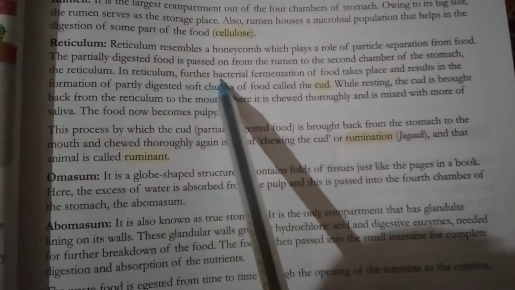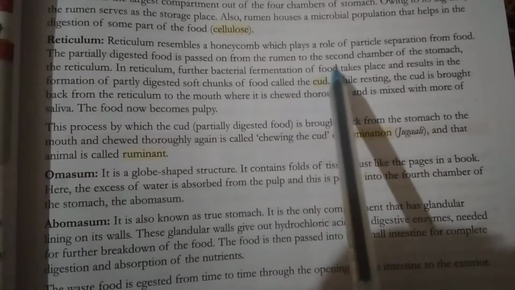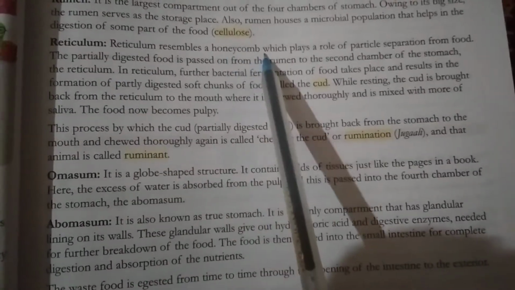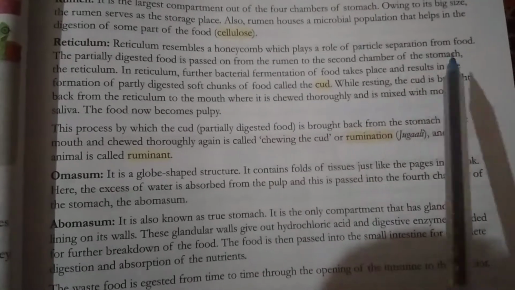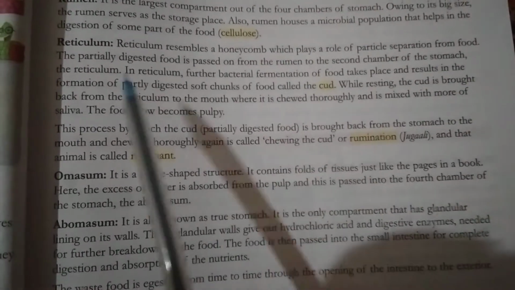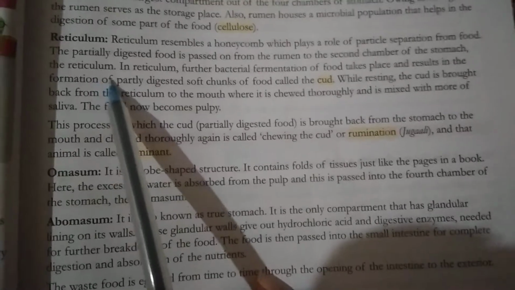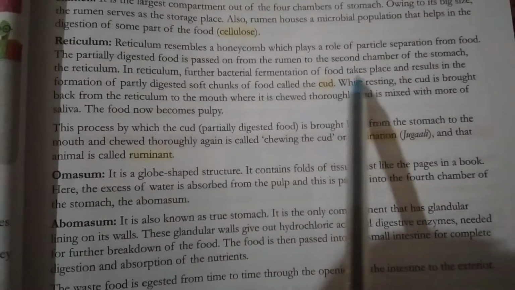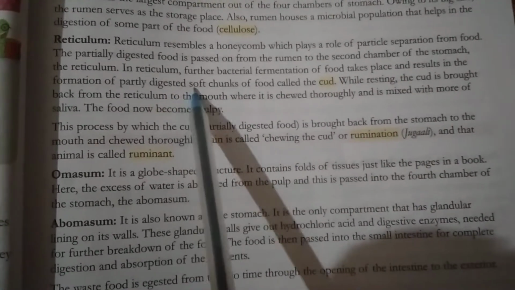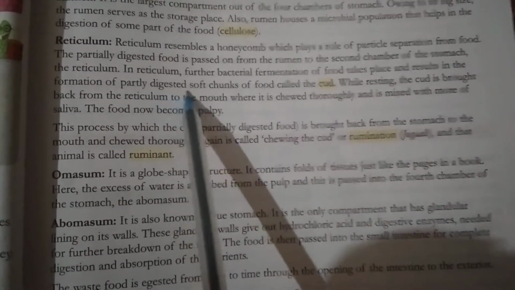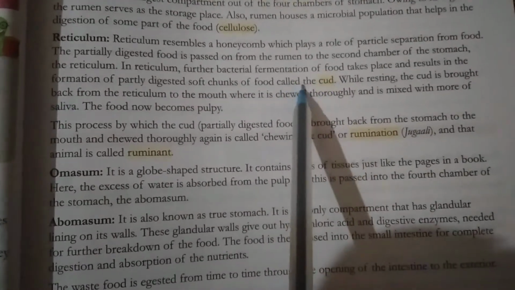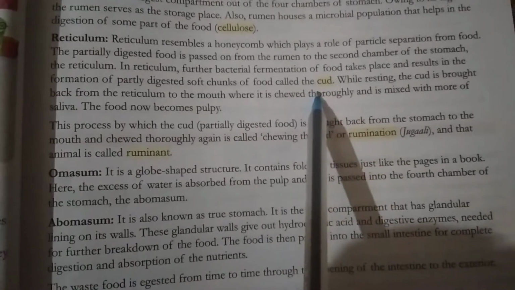The partially digested food is passed from the rumen to the second chamber of the stomach, that is reticulum. In rumen, the food was not completely digested, it was partially digested, and from there only it will go to the reticulum. And in reticulum also bacteria are present that will result in the digestion of the food, and they will make the food soft. And now this food is called curd.